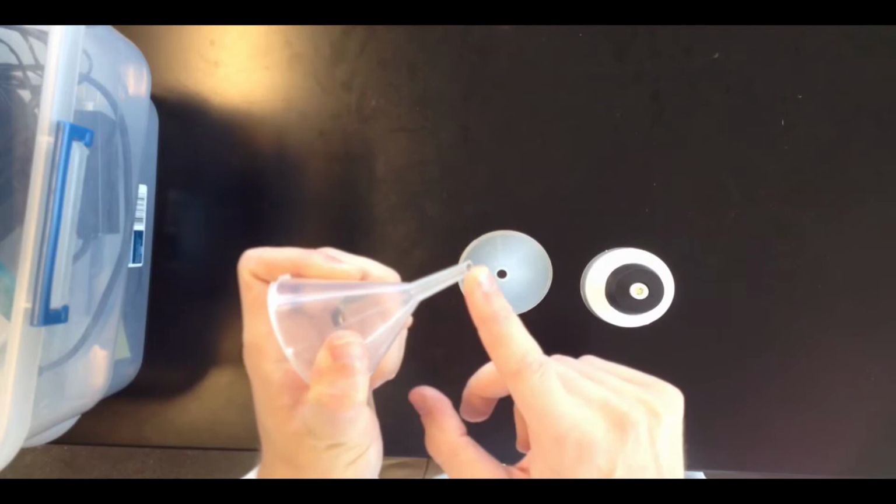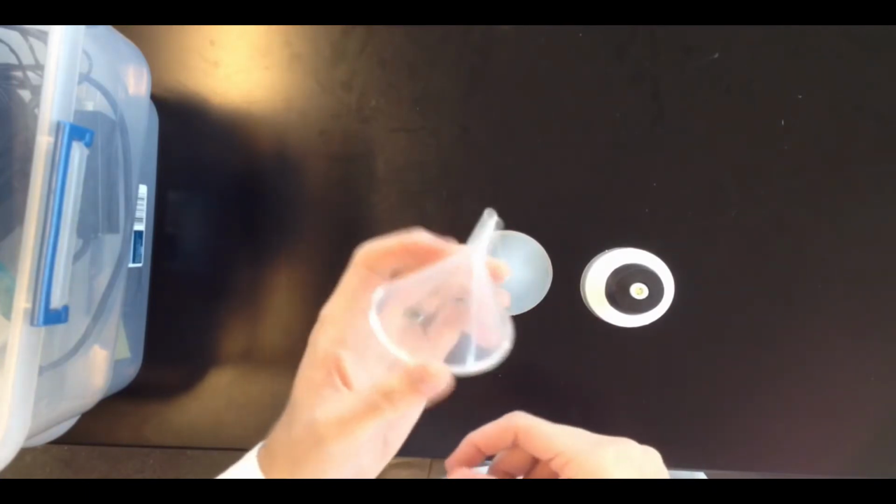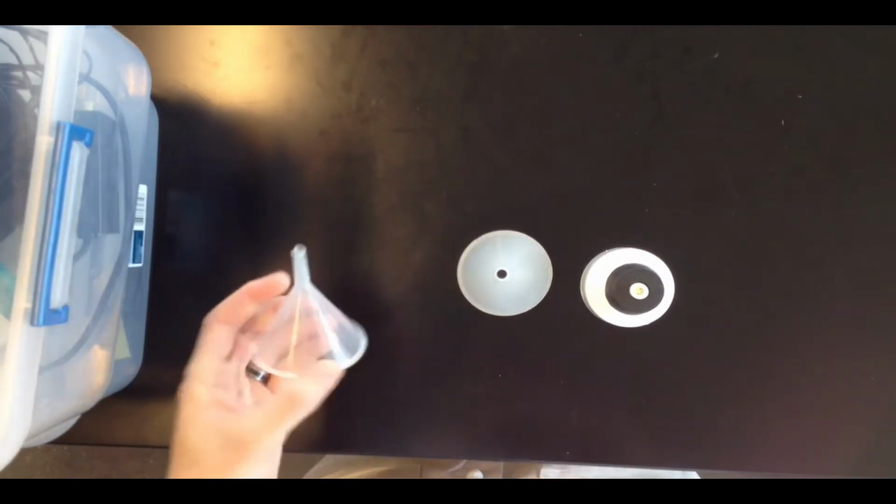Take a look at the bottom and look at the size of the opening. If it's relatively small, you know that it's for transferring liquids only and that it's a burette funnel.